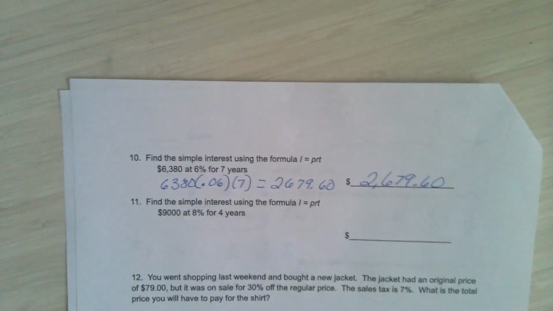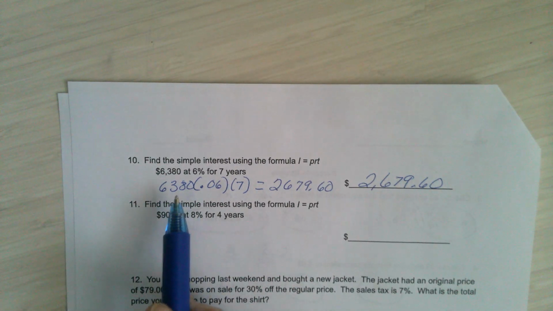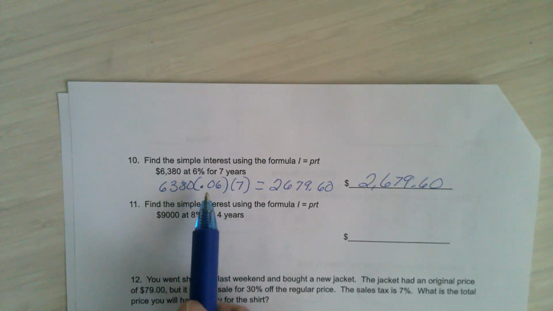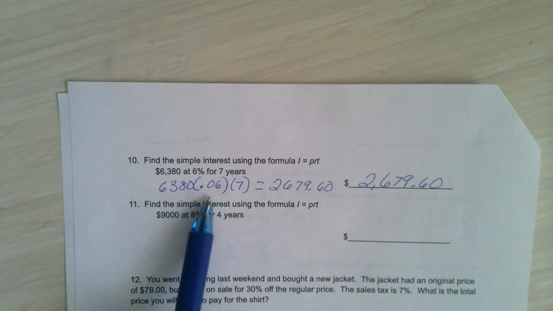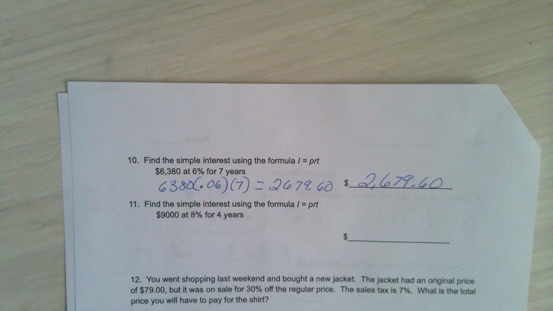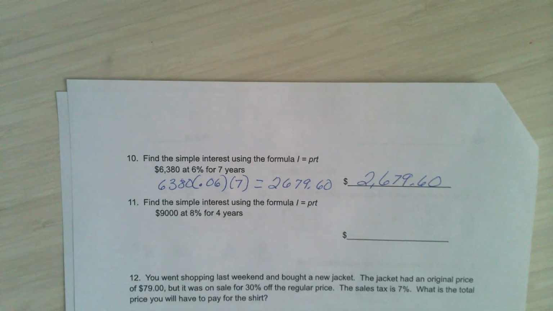When you think about it, if you were borrowing $6,380 for 7 years at a 6% interest rate, at the end, instead of paying $6,380, you are going to spend about $9,000. It'll be over $9,000 because this plus this is over $9,000. That's a lot of money that you're just spending because you borrowed money.